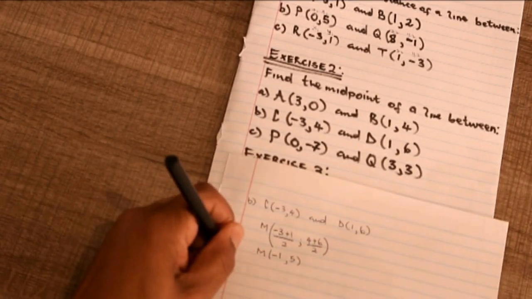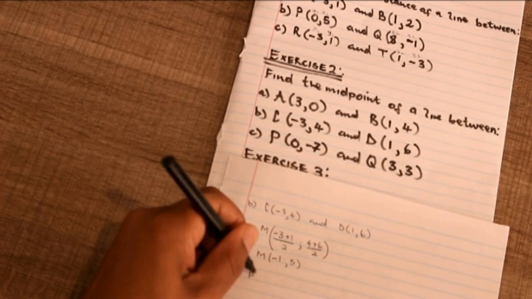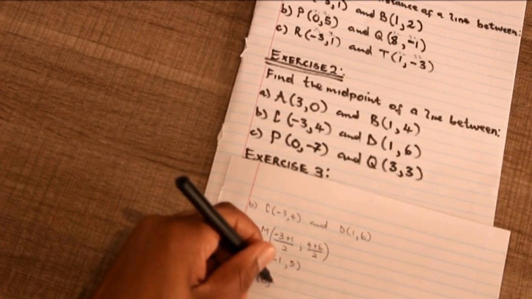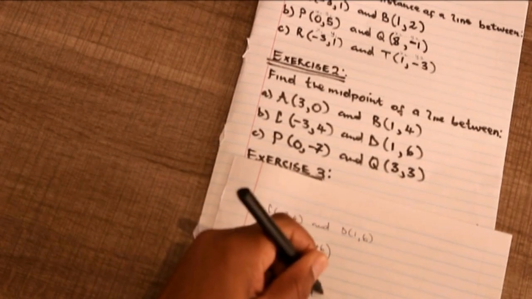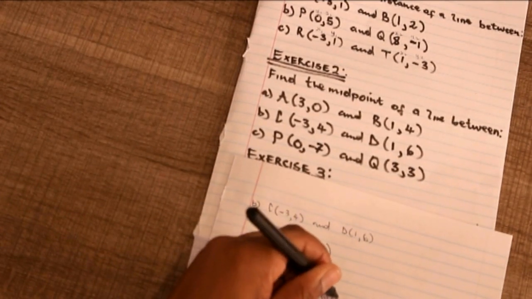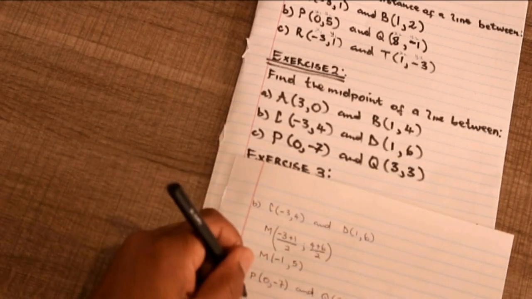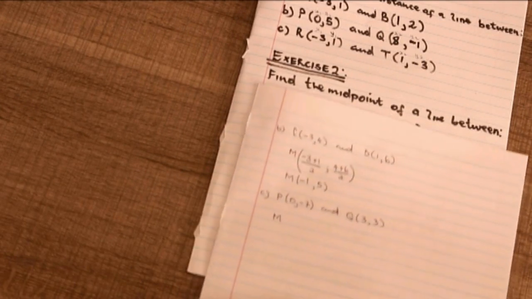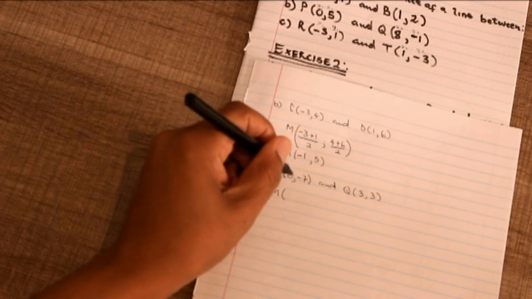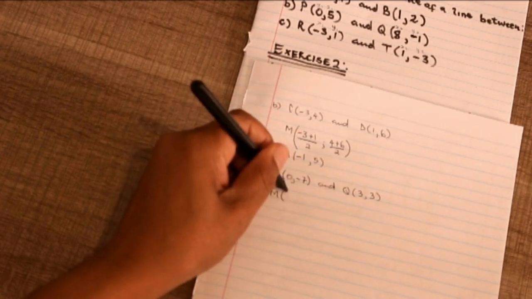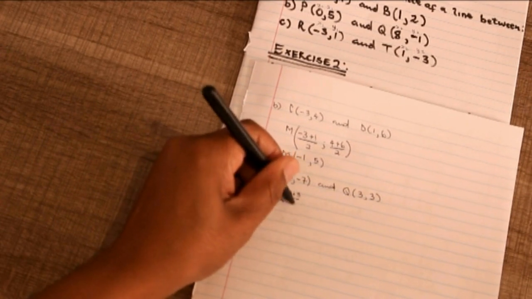As you go to the last one, C, we have P, which is 0, negative 7, and then we also have Q, 3, 3. Easy stuff. Then you go to the midpoint. Your midpoint will give you 0 plus 3, make sure you substitute correctly, all over 2.